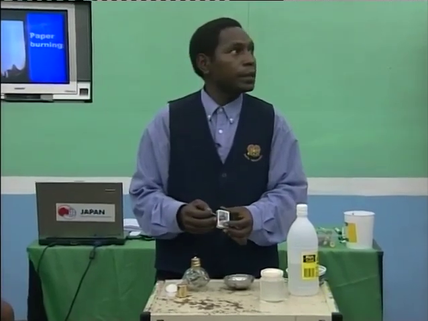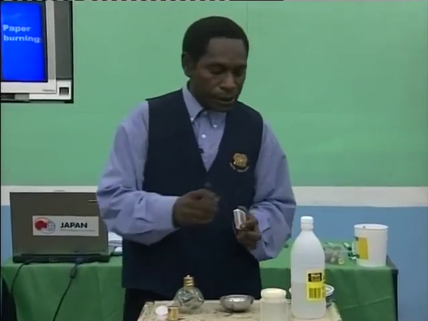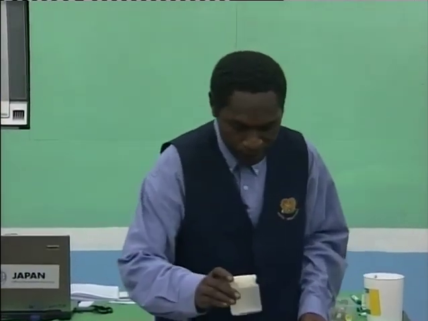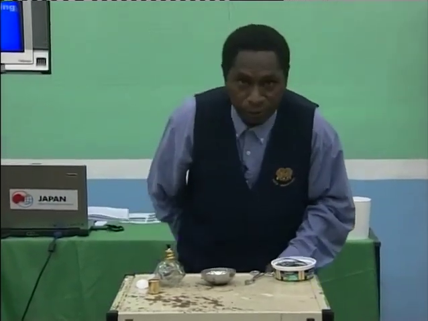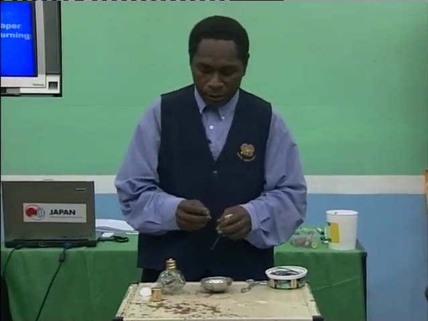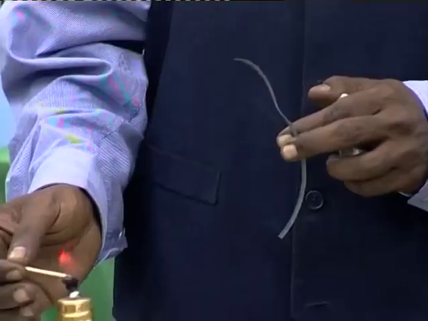Now, receiving students and class, be advised that once the magnesium ribbon is going through a chemical change, it is advisable for you not to look directly at it. Do not look directly at it, but you will be doing your observation.